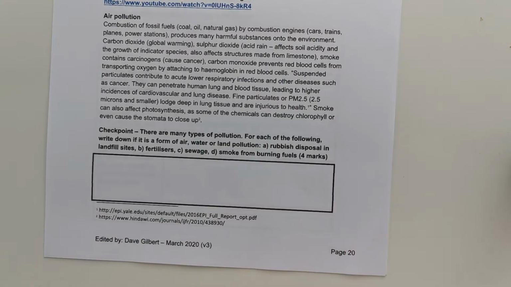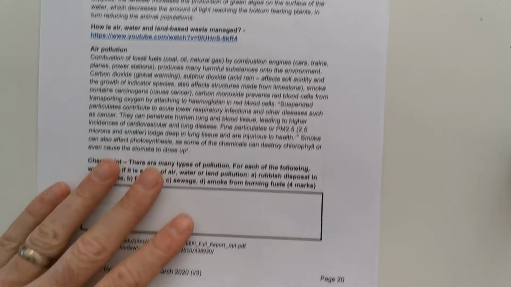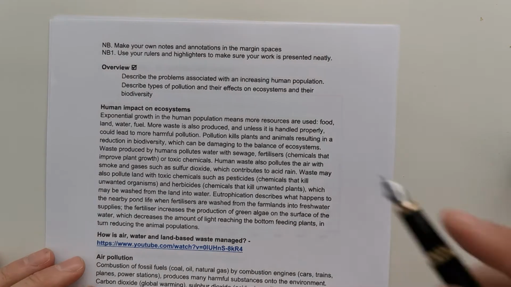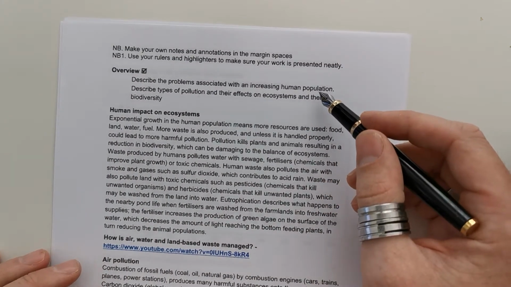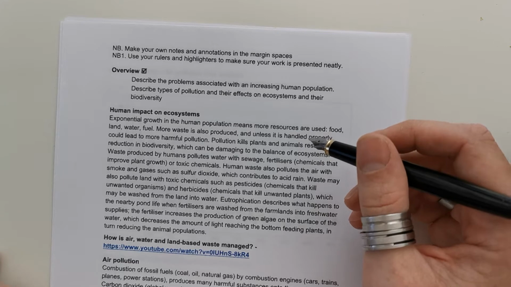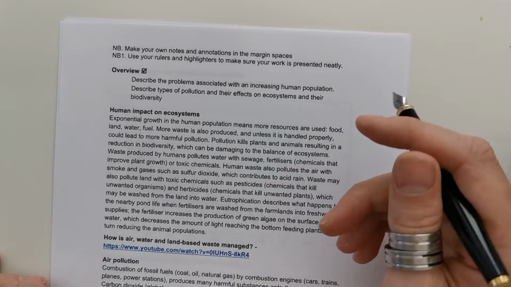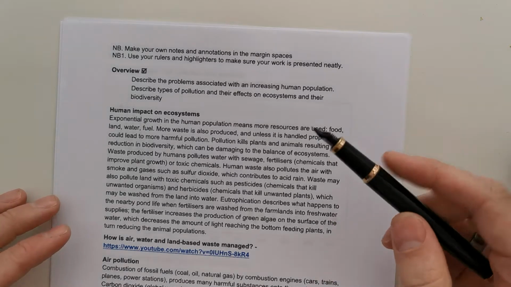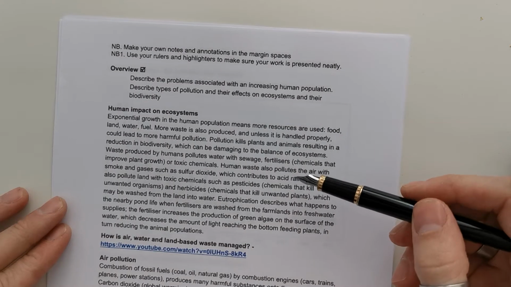Right, so you've had a go at those. You should turn on to the next page for me. And you'll see the overview of this lesson is at the top, describing problems associated with an increasing human population and types of pollution and their effects on ecosystems and biodiversity. Within this lesson, there is a practical that is written within the booklet, but if you are doing this from a remote learning point of view, you won't be able to do that. So we'll focus primarily on content today. So if we have a look at the paragraph together.